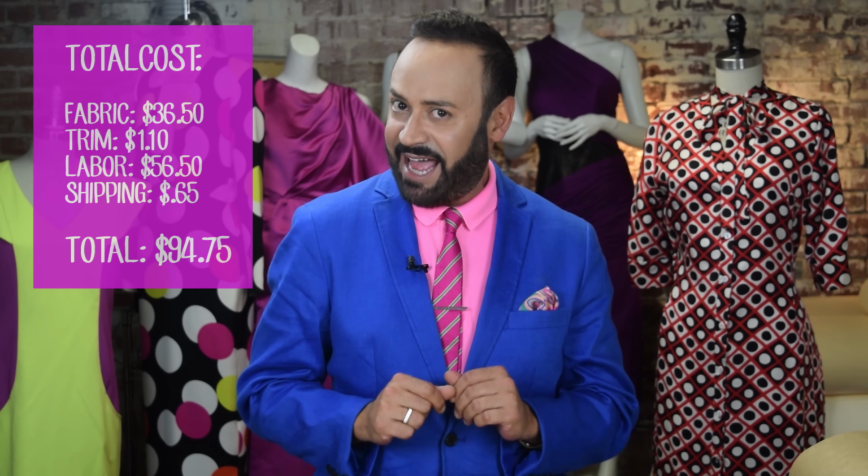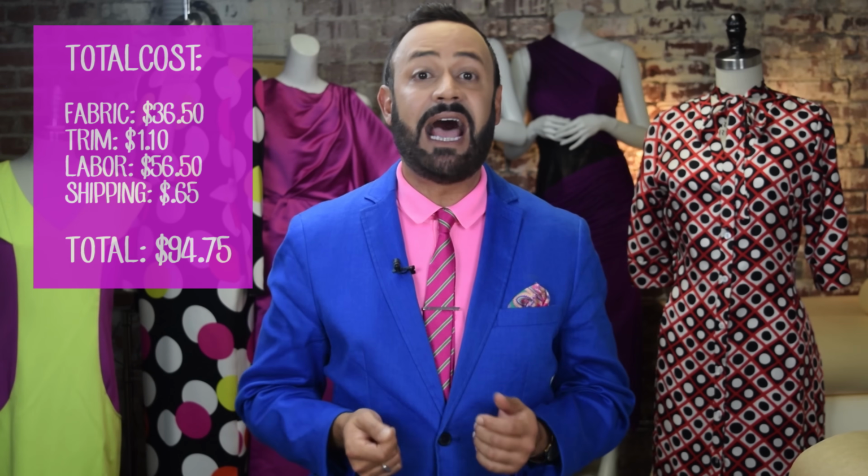Here we go. Fabric, $36.50. Trims, that's the buttons, remember? $1.10. Labor, $56.50. Packing and shipping, 65 cents. Get your calculators out. You add all of this up and you get, drum roll, $94.75.